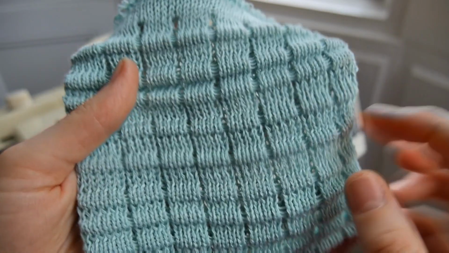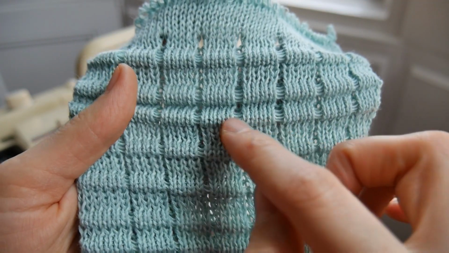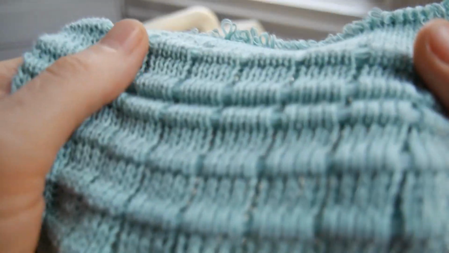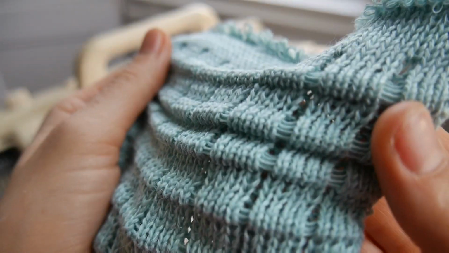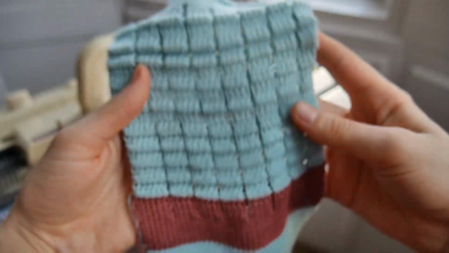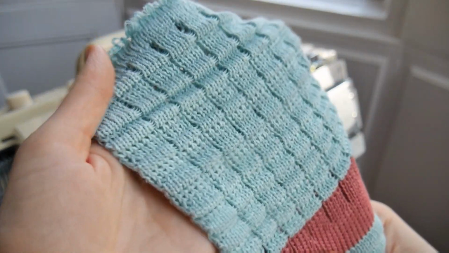Here is the final sample. For the bottom part I did 4 rows on main bed only and then 2 rows all needles. For the top part I did 6 rows on main bed only and then 4 or 2 rows in between. This is all for you to try out and have a play. Have a play with the tension, as if the tension is too tight you might not be able to knit as many rows on main bed only.